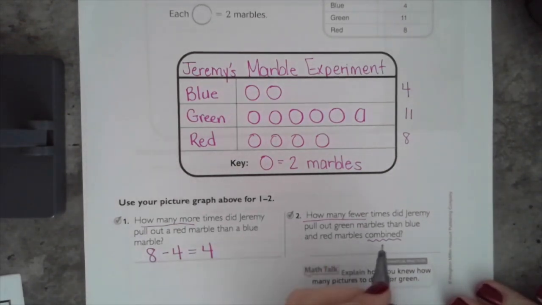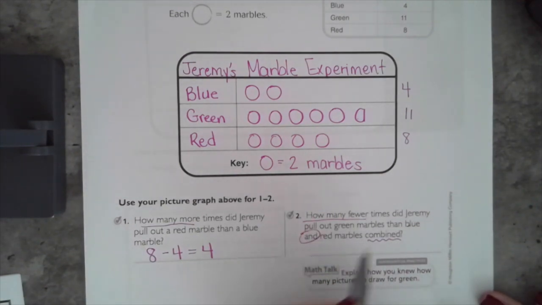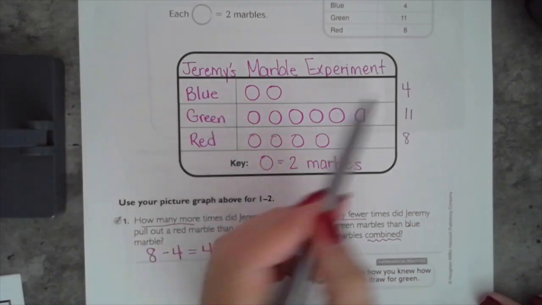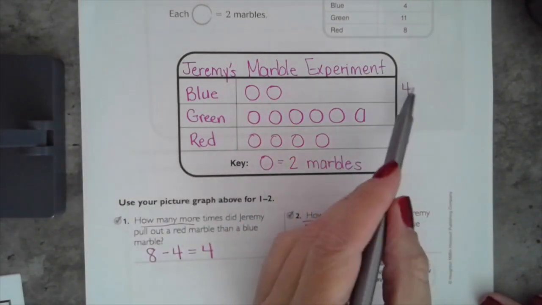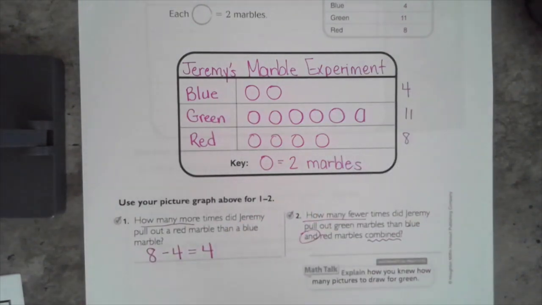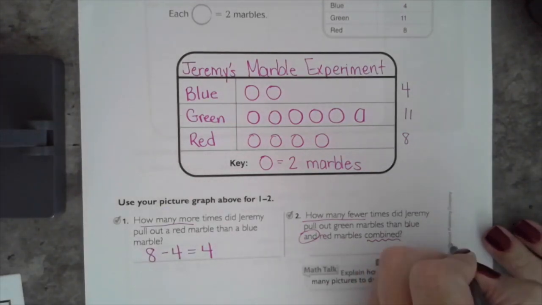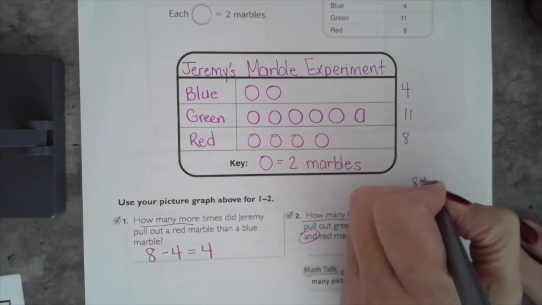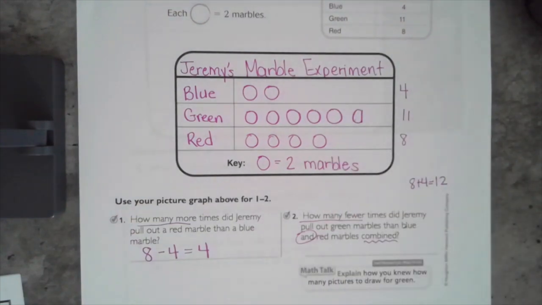Okay, so combined and the word and tells me I'm going to have to put red and blue together. So blue is 4, red is 8. 8 plus 4 is 12. I'm going to write that out there. 8 plus 4 is 12. That's not my answer.